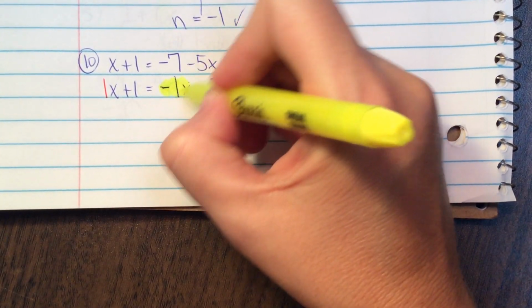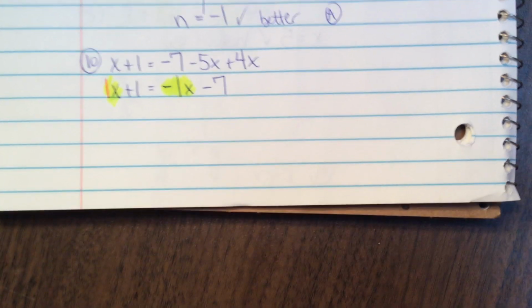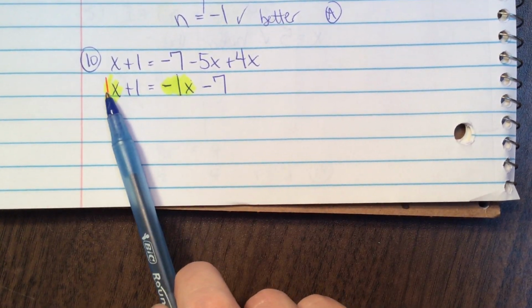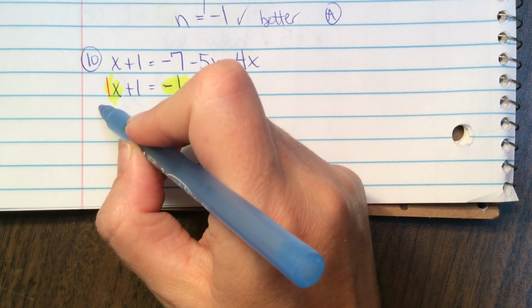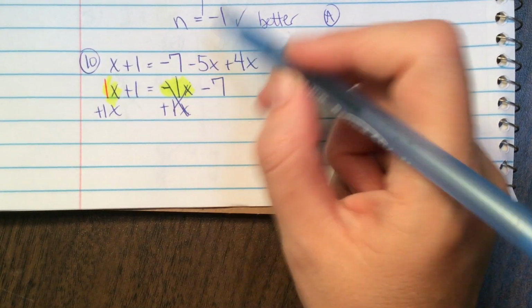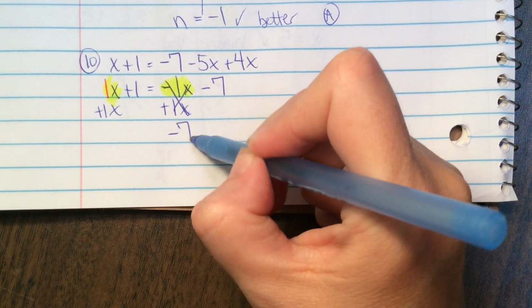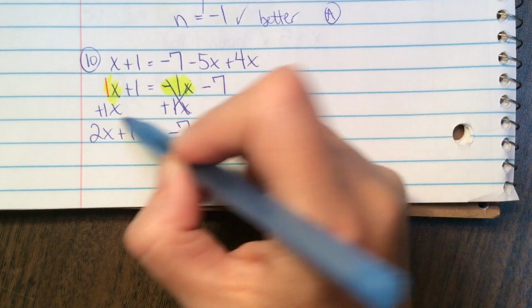So which one is smaller? Negative 1 or positive 1? Well, obviously the negative of anything is smaller than the positive of anything. So we're going to add 1 to both sides. And I'm going to get negative 7 on this side and positive 2 on this side.